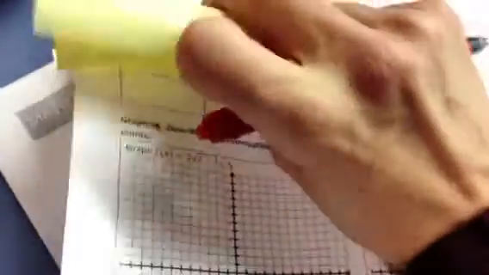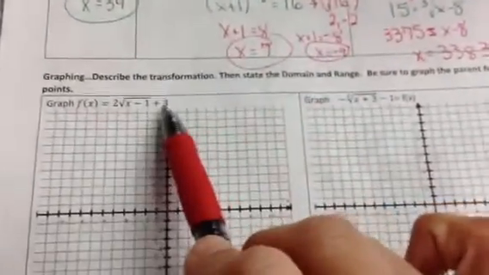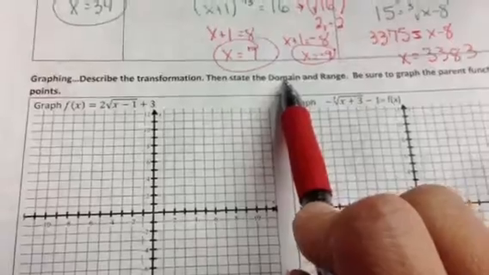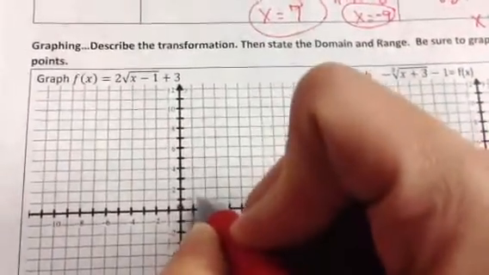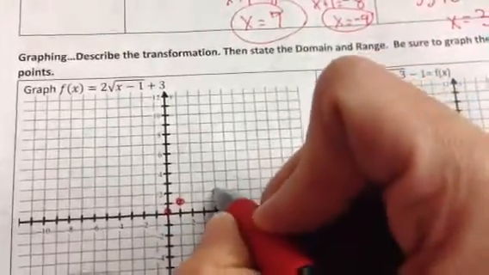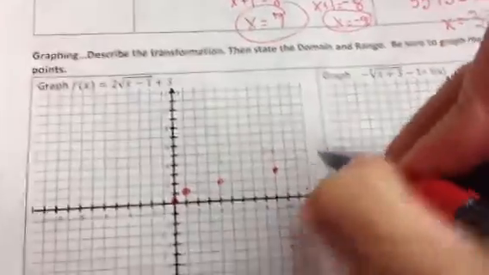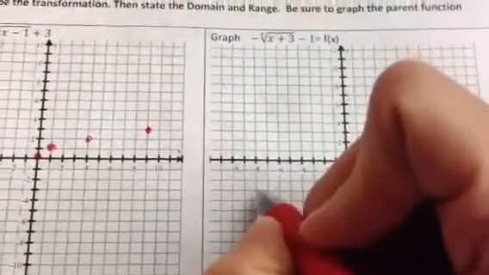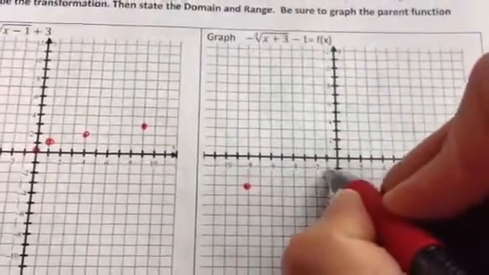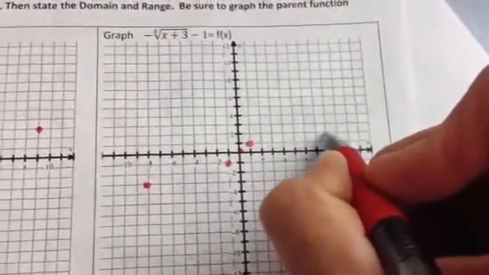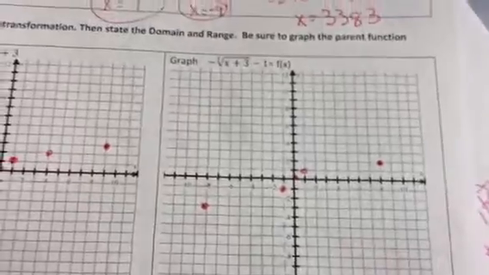All right, on the graphing part, you will need to tell me first, describe the transformation. You're going to have to give me the domain and range, and be sure to graph the parent points. So square roots, I'm going to get the parent points first. So here's 9, 3. And then cube roots. And you guys should know these points. I won't be giving them to you on the test.